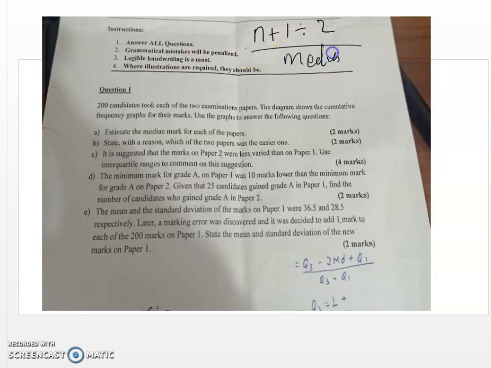So let us look at what we have and then see how to find the estimate median mark for each of the papers. Stay tuned and enjoy.